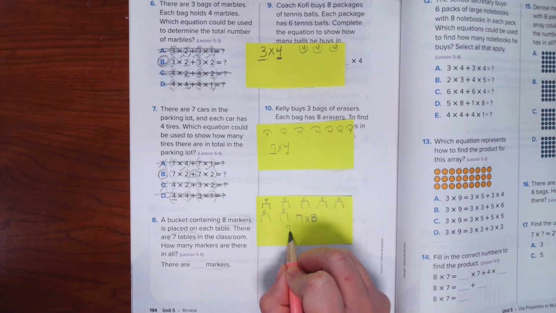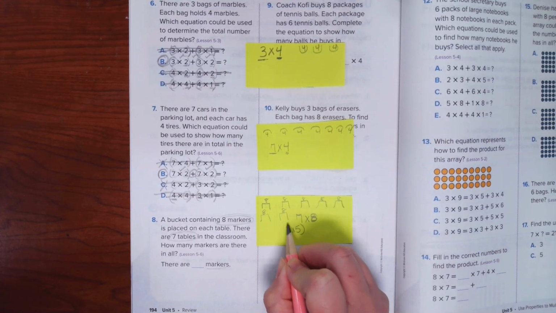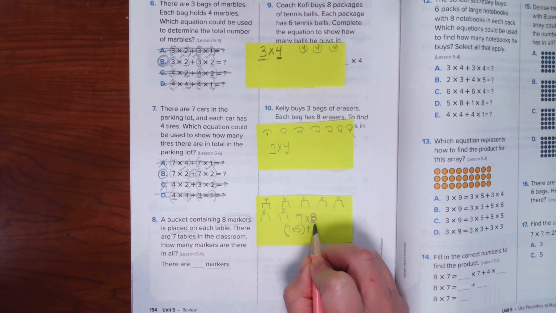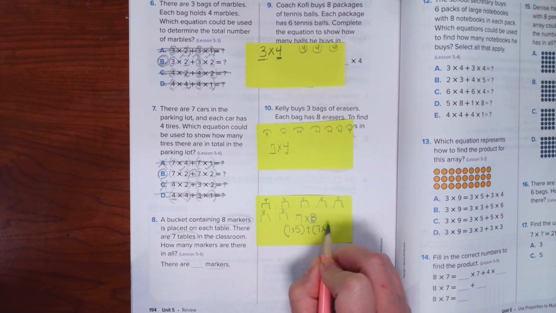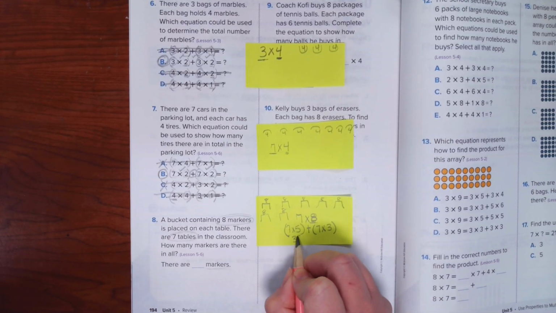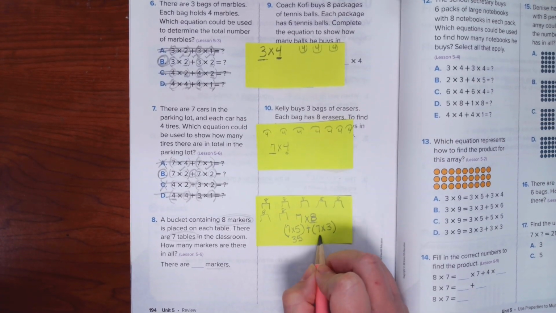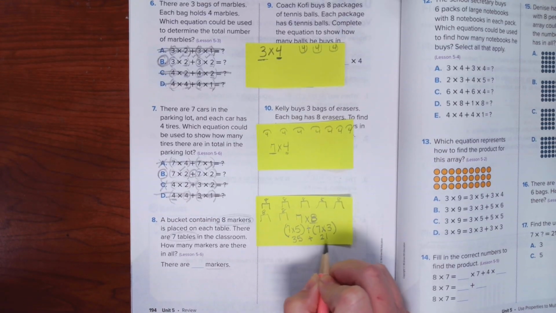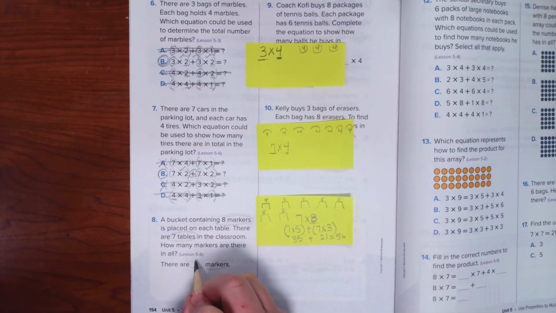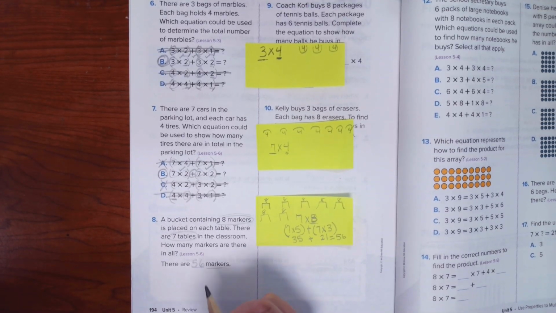I'm going to do it this way. 7 times 5. So I'm decomposing my 8 factor, plus 7 times 3. Alright, 7 times 5 is 35. 7 times 3 is 21. Add those two together, I get 56. So 56 would be my answer.